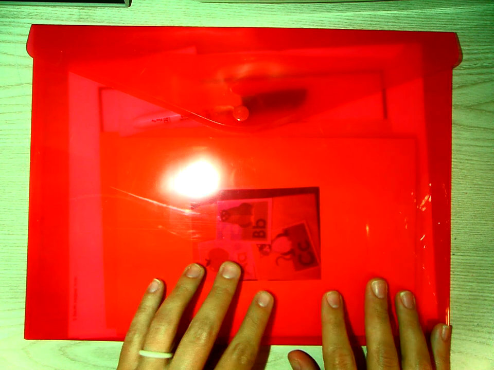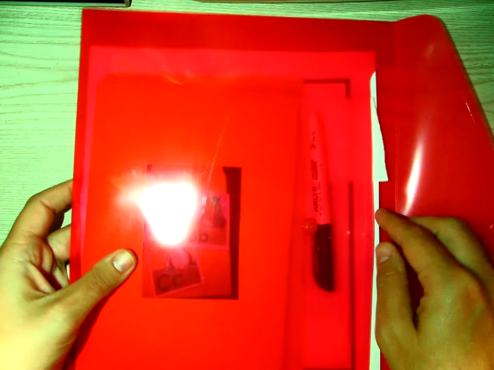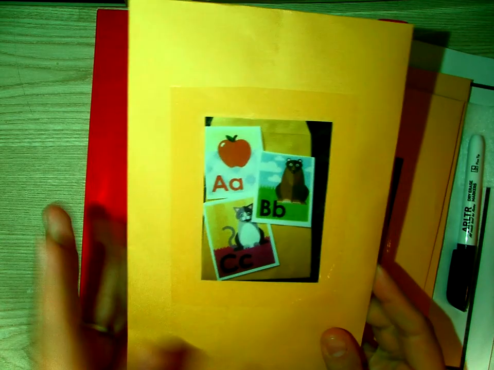So the resource folder holds just that, all of the resources that you need at home to help your child learn, to establish that positive relationship with education. And if you're curious where they're at and what they're learning in school, this is a great way to figure out what new skills we're learning. So in the resource folder, there are several items. The first item that we're going to go over is the ABC cards.